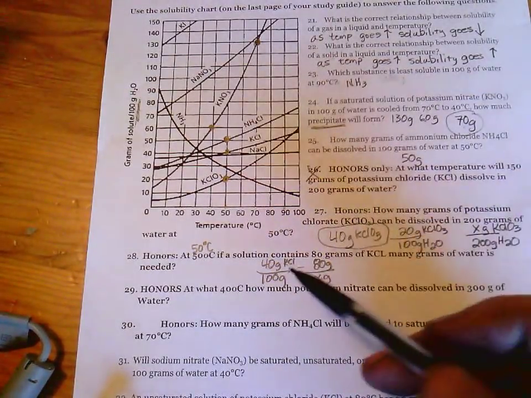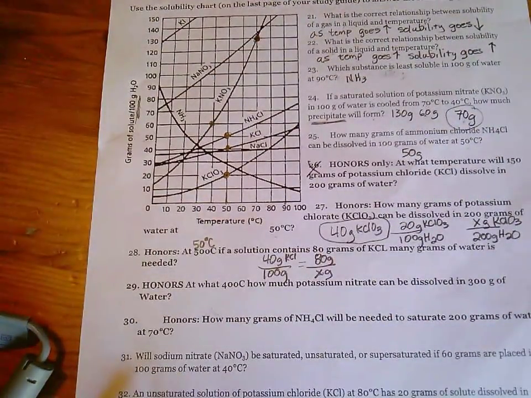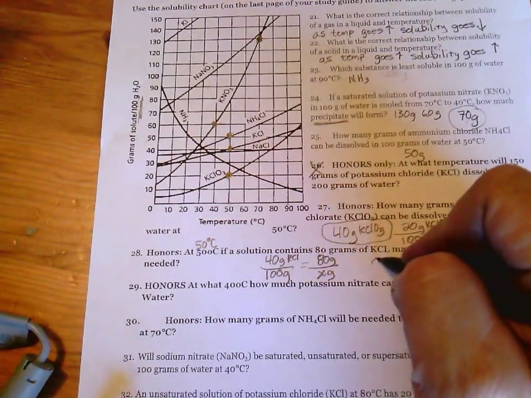Or you can solve it. 40 divided by 100, and then 80 divided by second answer equals, shocker, it's 200 grams of water.